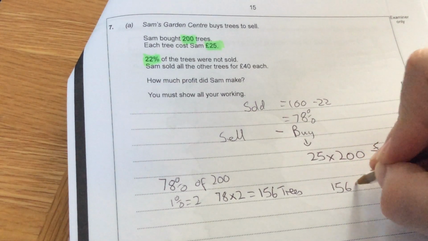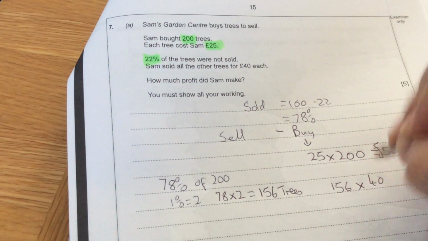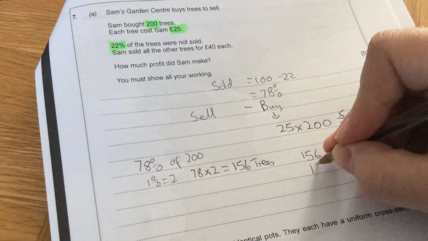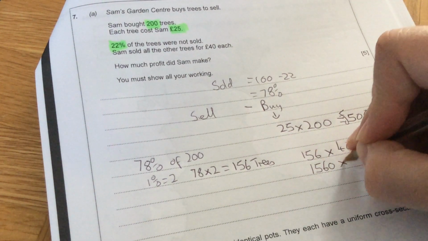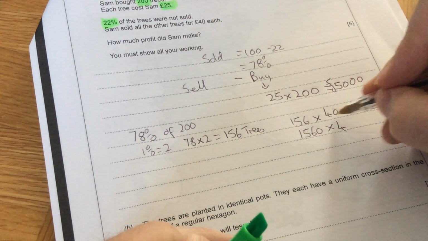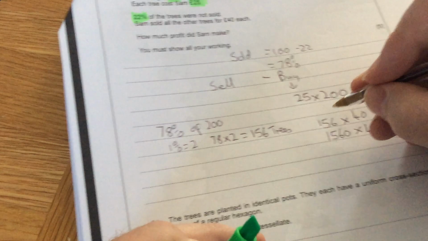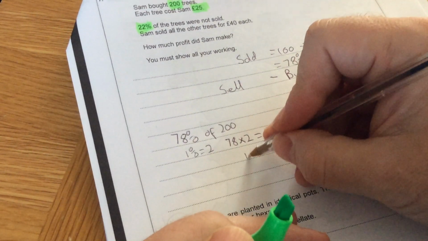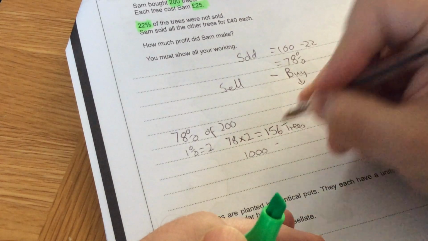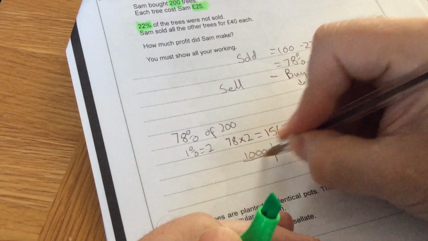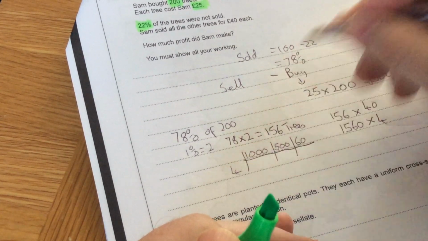So I need to do 156 times 40. So that is going to be the same as, if I times by 10 first, 1,560 times 4, because 40 is 4 times 10. So I'm going to work that out. I'll do it this way, 1,560, and I multiply that by 4.